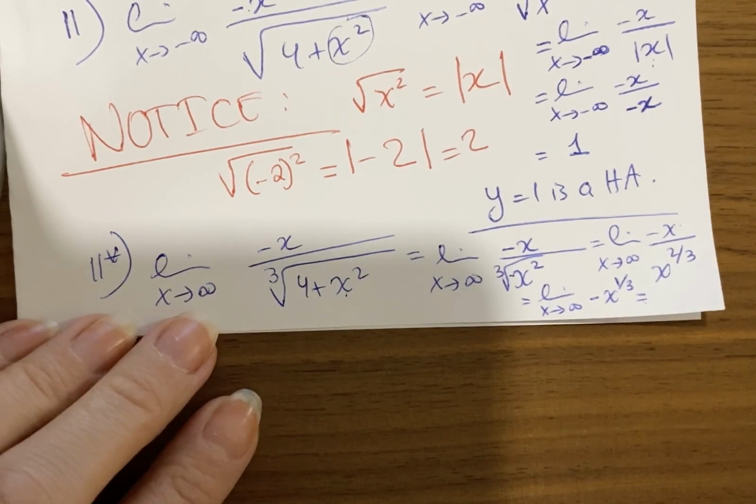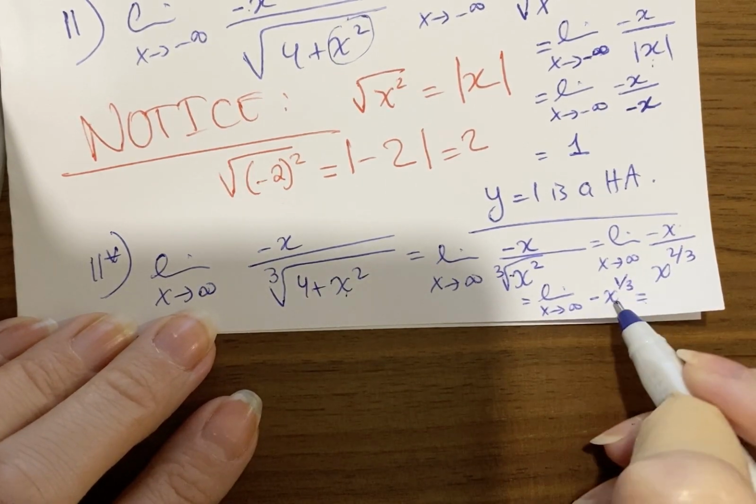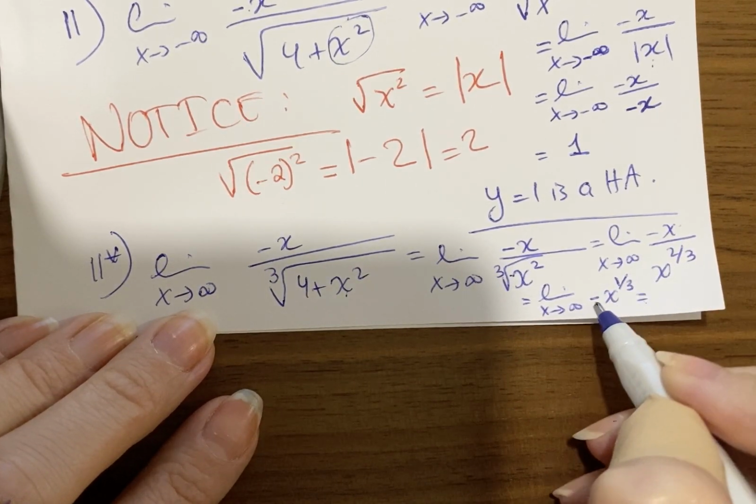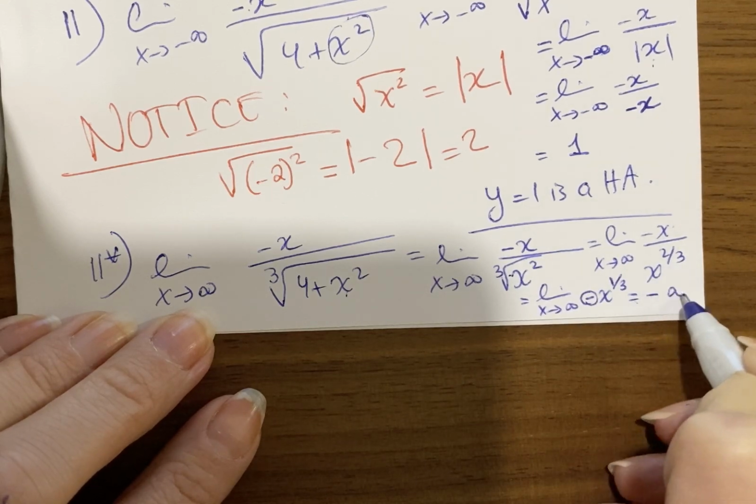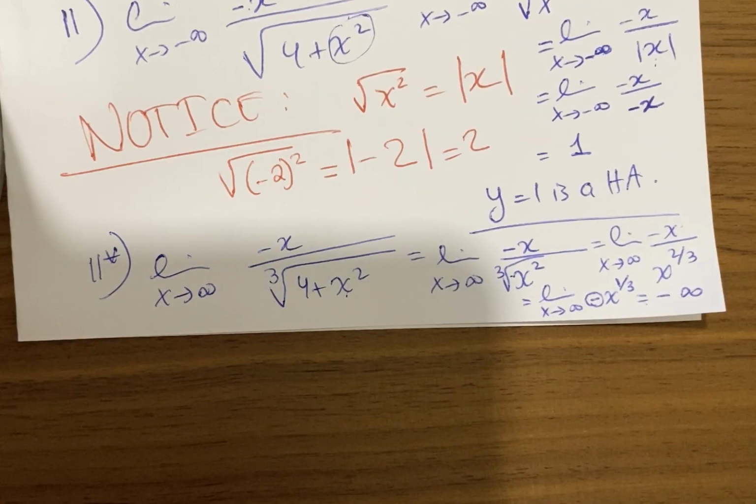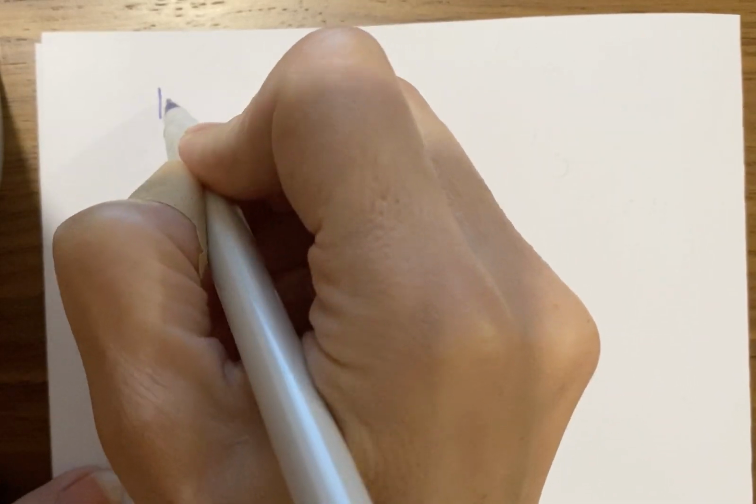So the upper part is in control. When we put infinity, infinity to the power 1 over 3 is infinity, and there's a minus sign, so we get minus infinity. So these are the examples that I want you to be careful about. Also, examples that you need to know how to solve are examples like number 13.